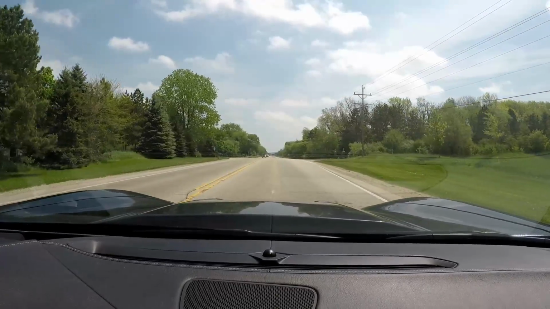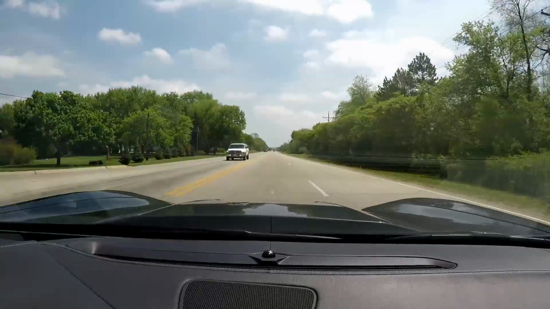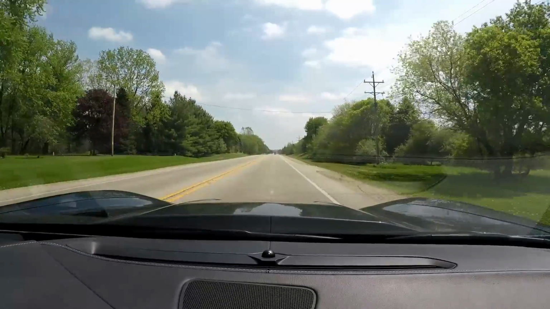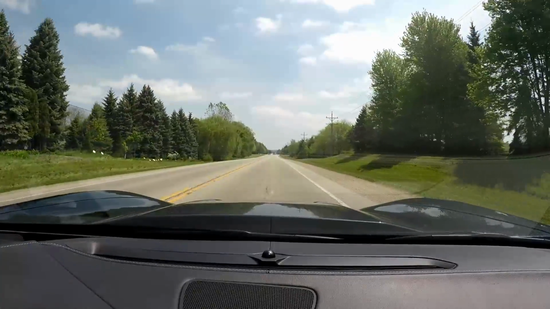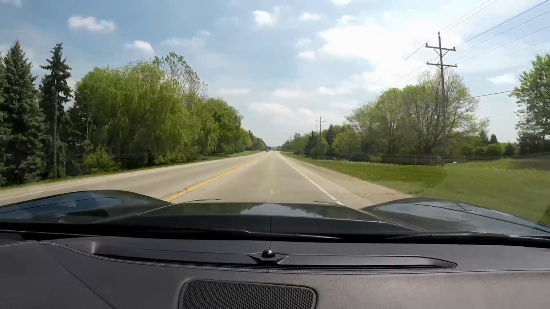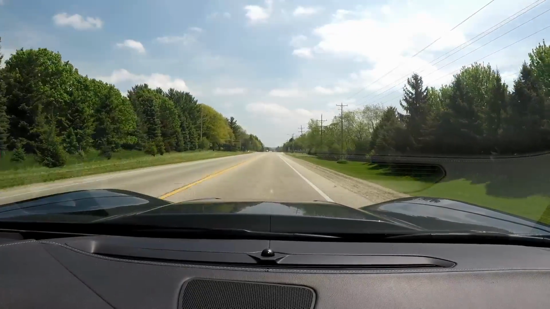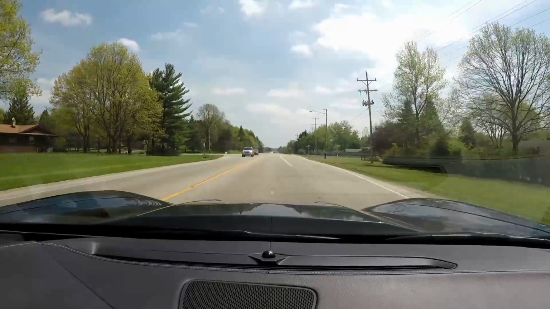Now, with those cons, we actually do get a pretty big pro to having camber, and that's a lot better grip and handling through a corner. So let's say, for example, we're going around a left turn. That means the right wheel is going to get loaded up, and it's going to have a lot more weight on it than the left wheel.